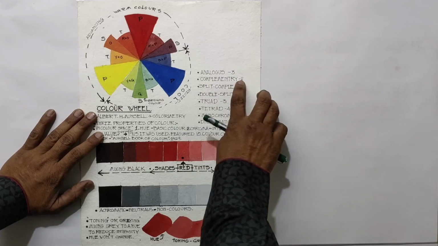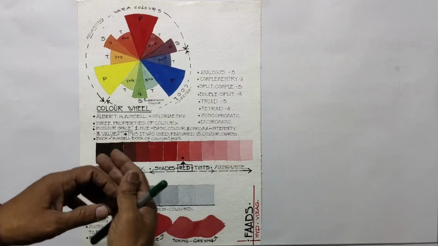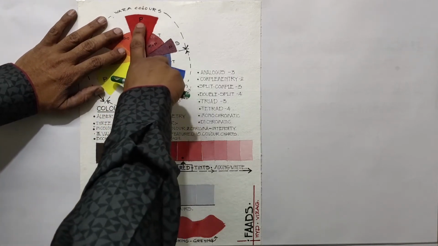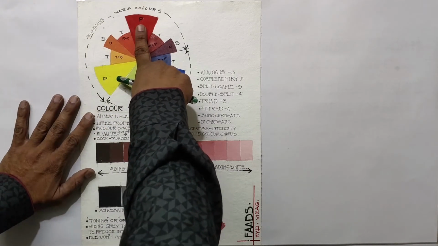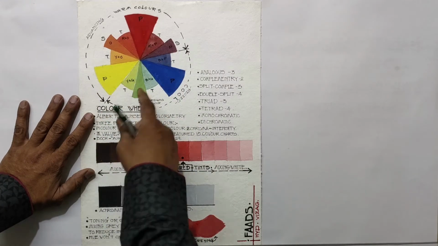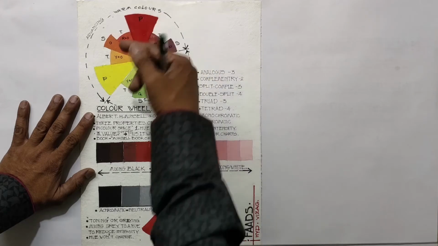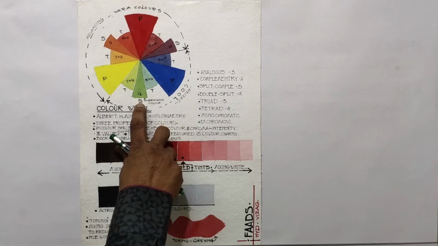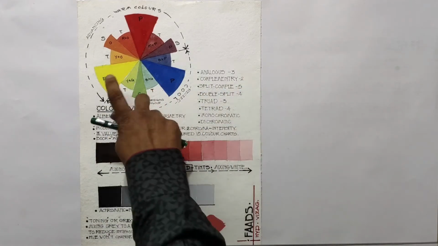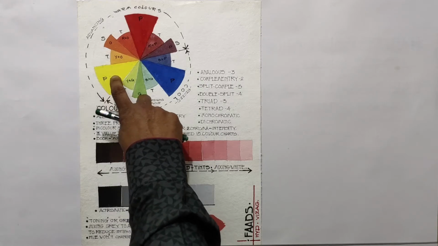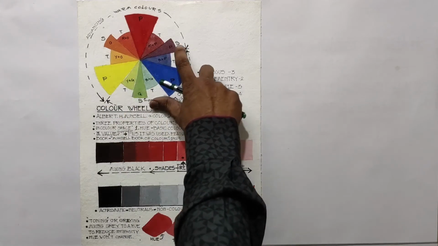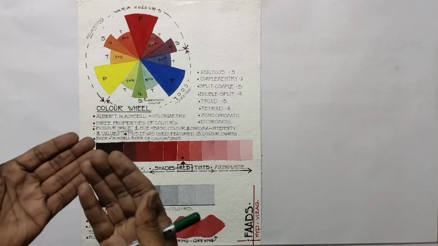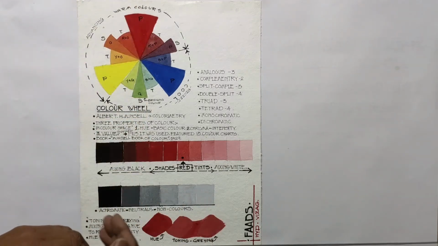Now complementary, you know what is complementary? Complementary colors are those which are in opposite directions on the color wheel. If I want to use the primary color red and I am not interested in using the analogous colors, what is the option I have? If I want to use red, directly opposite I have green. So red, a primary color, and green, a secondary color, form a complementary color scheme. Or you can use a primary like yellow, opposite to yellow you have purple. So purple and yellow become a complementary combination. Any opposite colors on the color wheel become complementary color schemes.